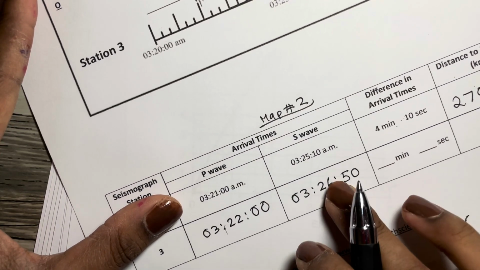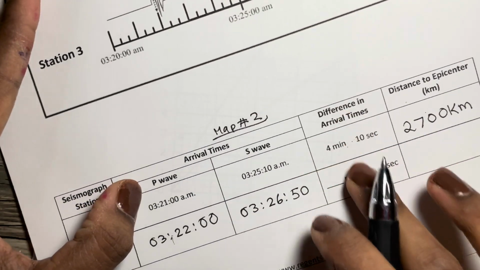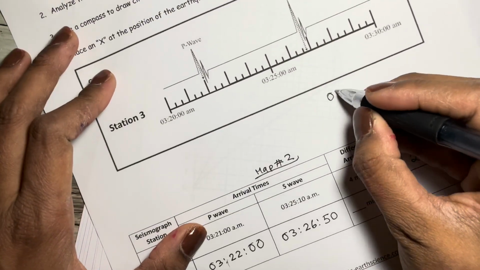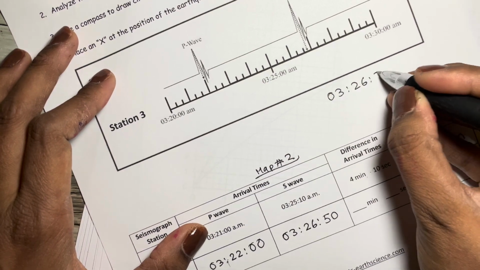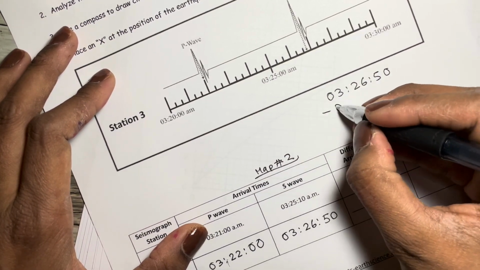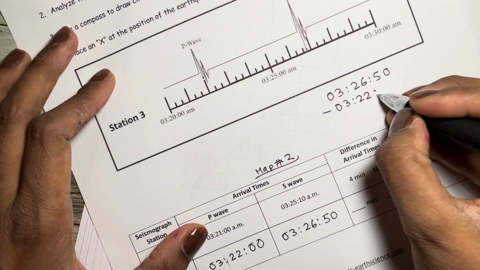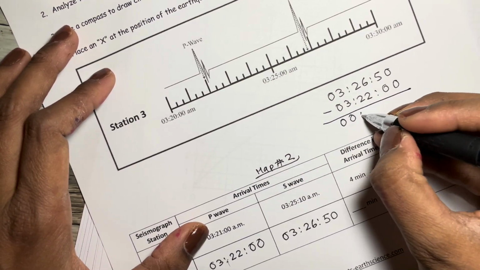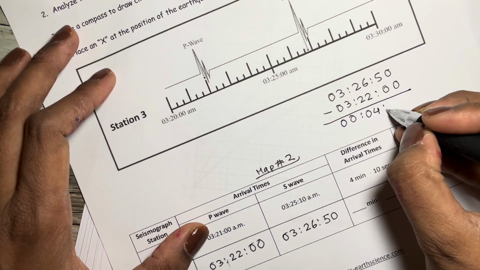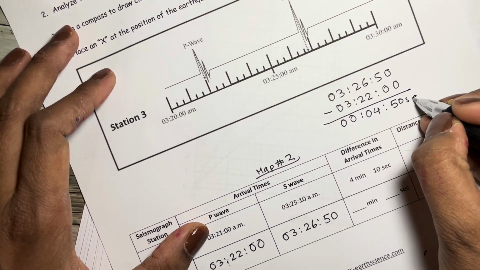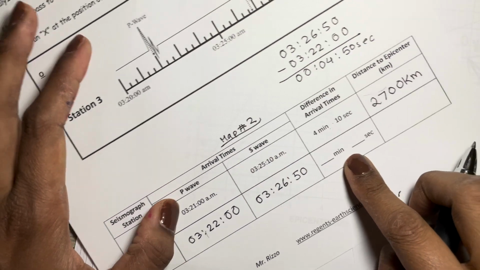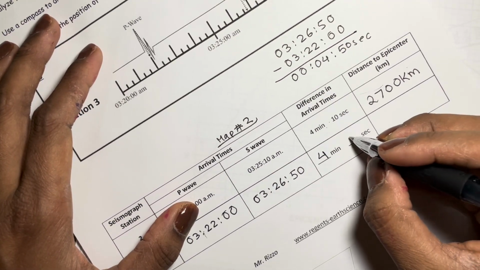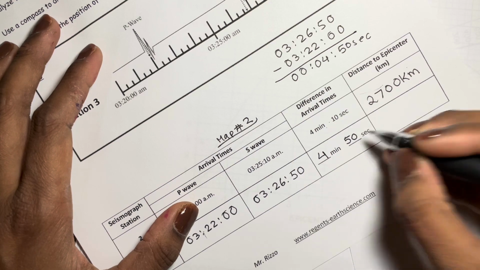Now if I subtract the bigger number minus the smaller number, I can get the difference in arrival time. Let's do that up here. 3 hours 26 minutes 50 seconds minus 3 hours 22 minutes and 0 seconds gives me 0 hours 4 minutes and 50 seconds, and that must be my difference in arrival time. Let's write that down. 4 minutes and 50 seconds.